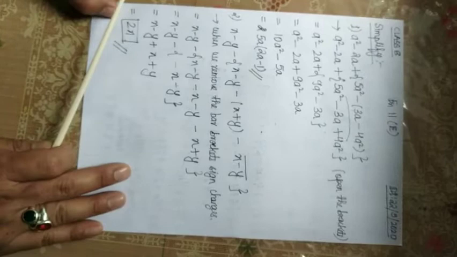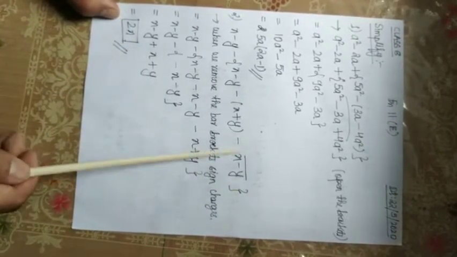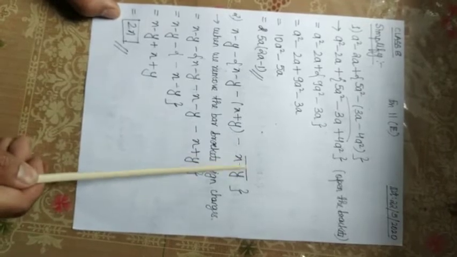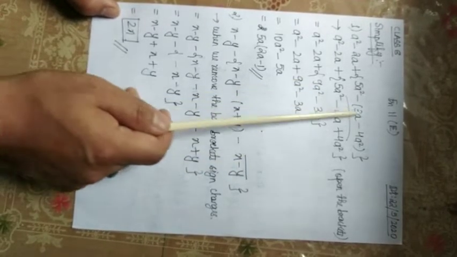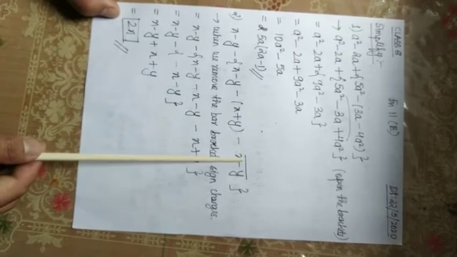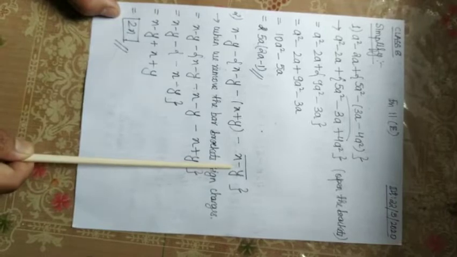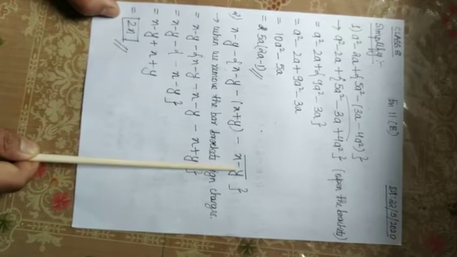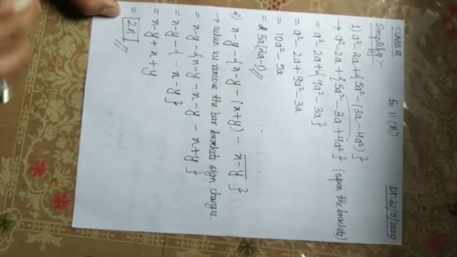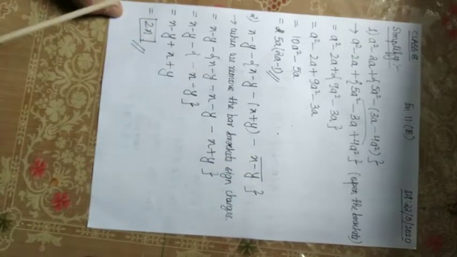Okay, let's move on to number 2. From question number 2 onwards, there is a kind of bracket which is called bar brackets. This bar bracket is also similar to our first bracket, curly bracket, box bracket. When I remove this bracket, the sign changes. If there was minus, it now becomes plus, and vice versa. Keep that in your mind.